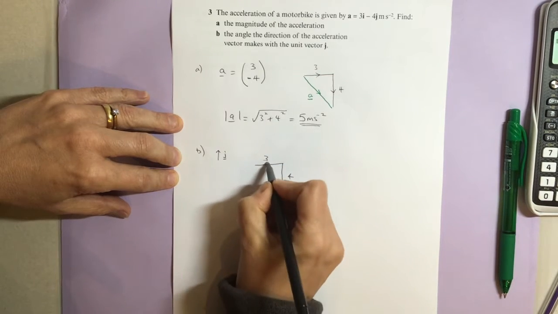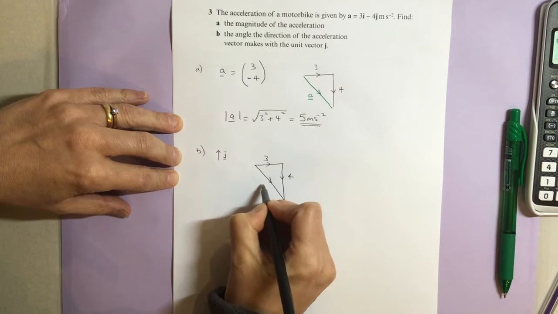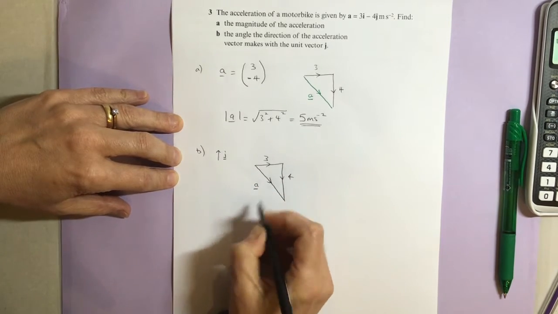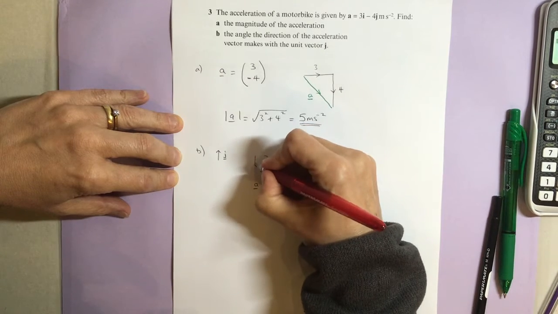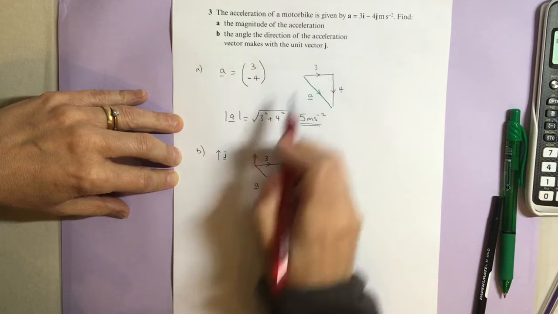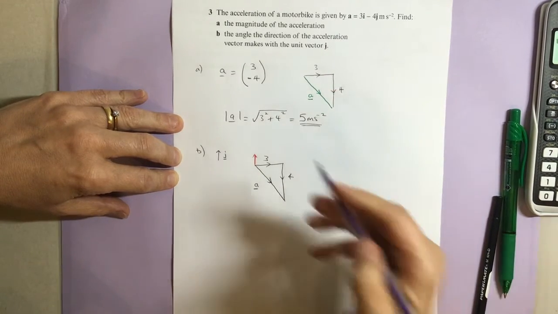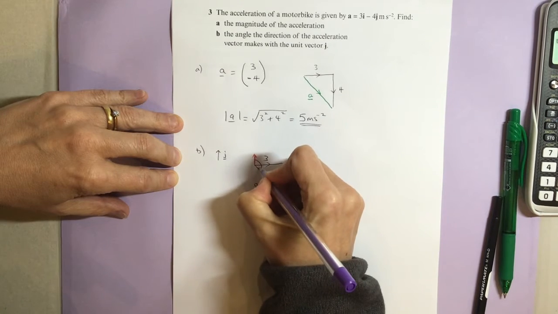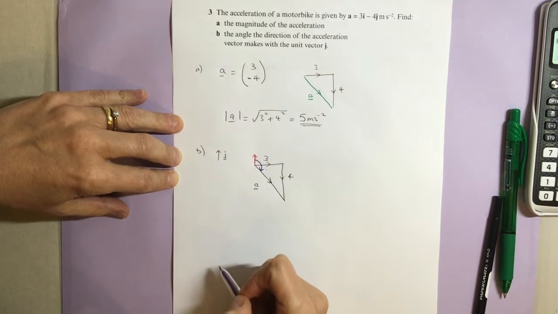So I've got 3, 4, my acceleration vector in that direction, and I want to know what angle does it make with the positive unit vector j. So my angle now that I'm looking for is going to be this whole angle here. Okay, so what I'm going to work out here, I'm going to work out this angle, and I'm just going to add that to 90 degrees.